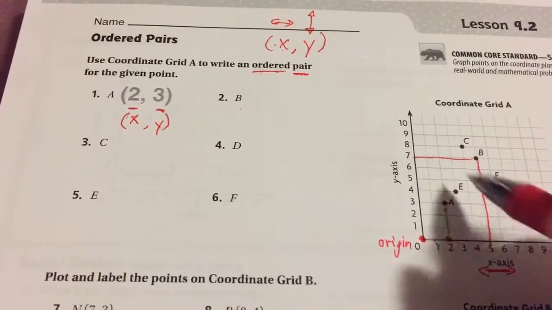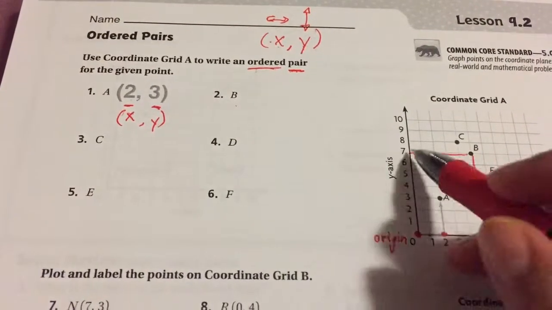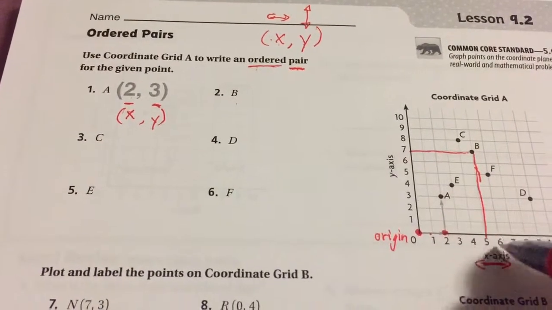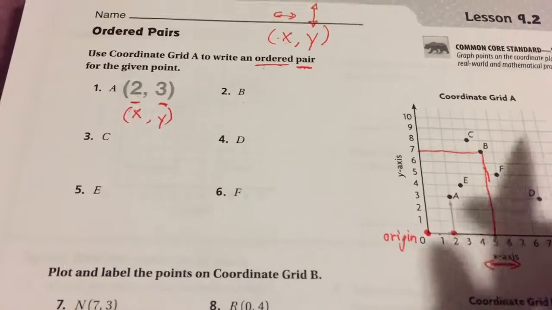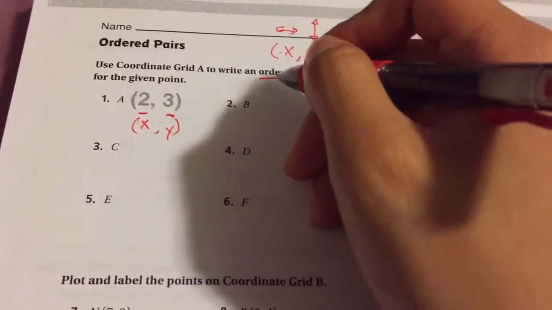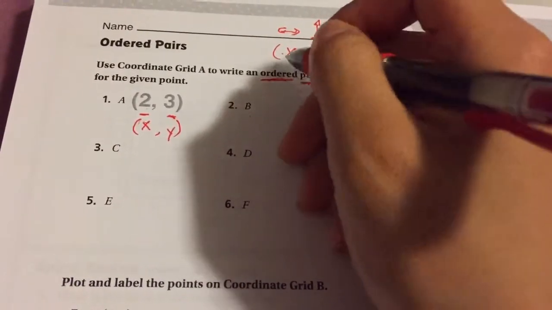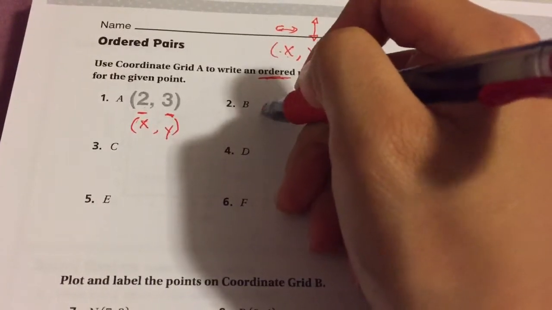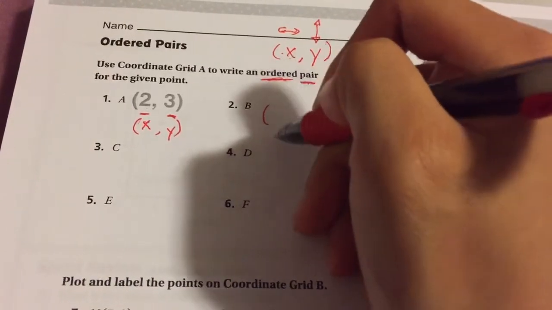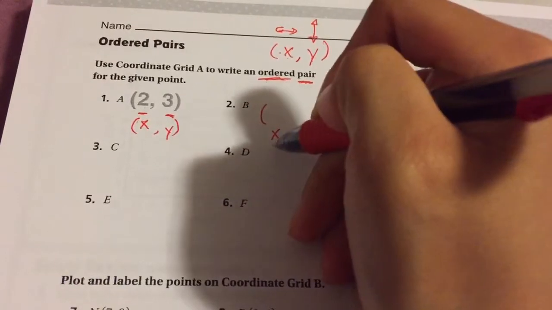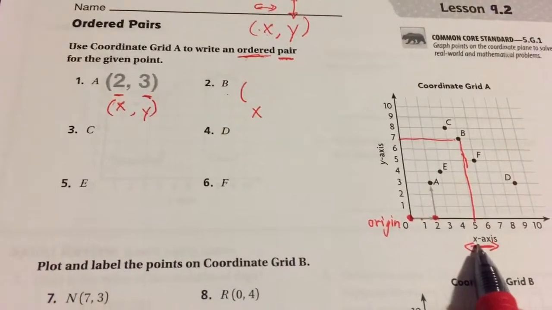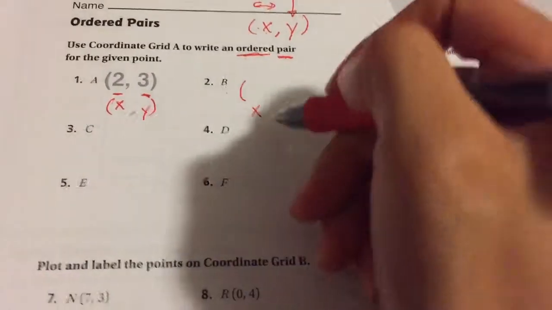Now, we see that the 7 and the 5 are important, but is it 7, 5, or is it 5, 7? Good question. Let's think about this logically. There's an order to this. We're going to start with a parentheses. Then we're going to go on the x-axis. The x-axis tells us which way again. Let's look at the x-axis. It tells us going left and right.